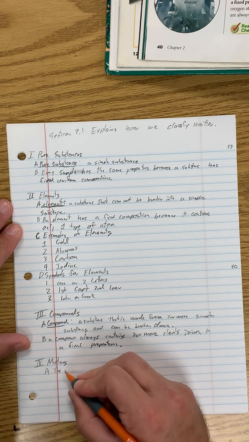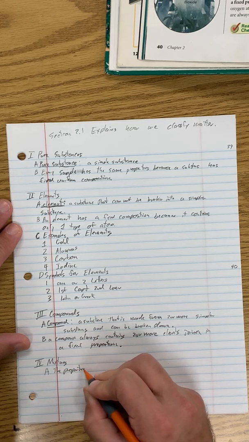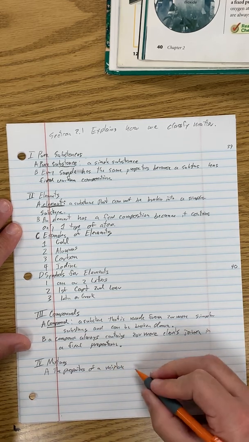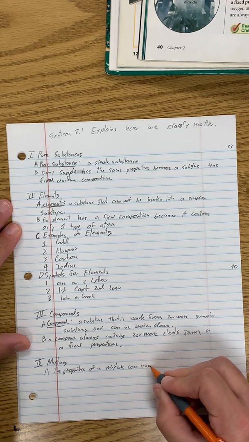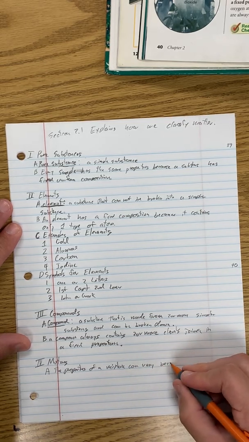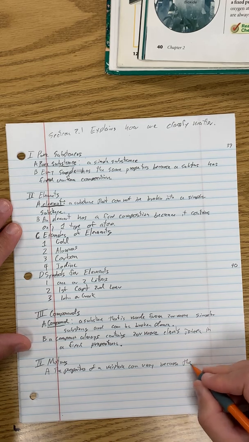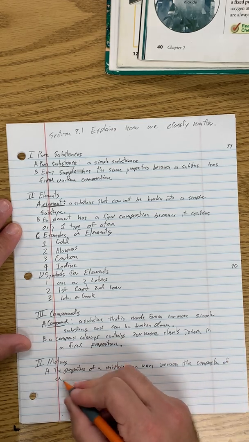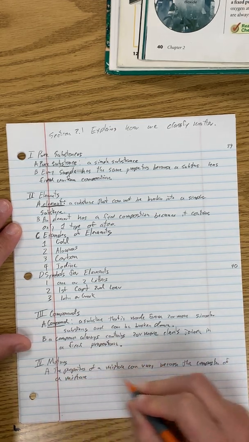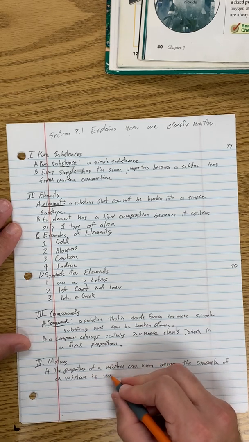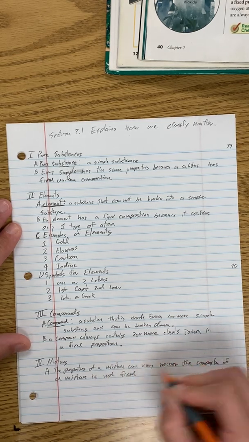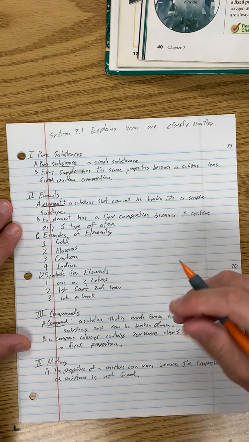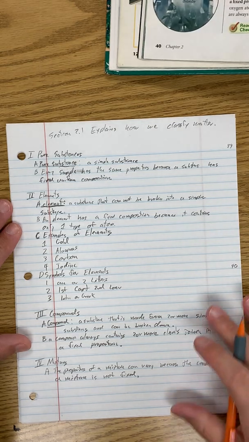It says the properties of a mixture can vary because the composition of a mixture is not fixed. Now, once again, not lecturing this, I'm just taking notes out, but you'll start to identify that mixtures, compounds, all these things, how it's made, and the proportions are very important to establish that, okay?